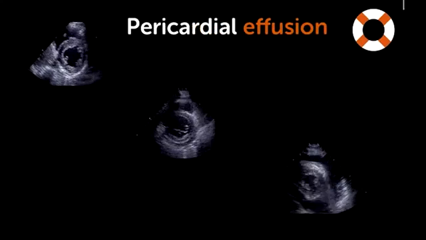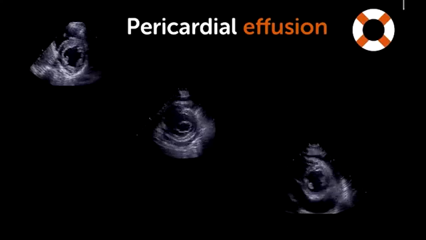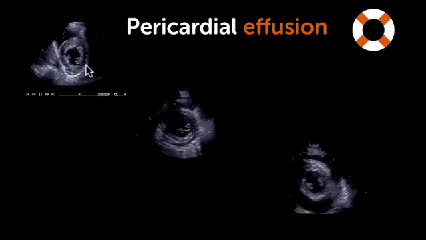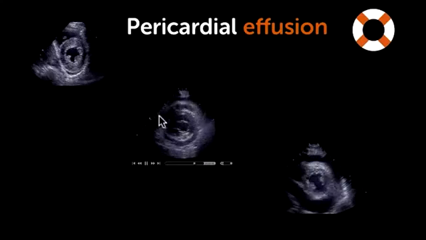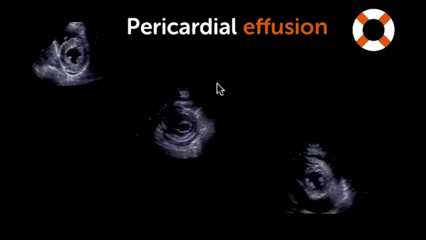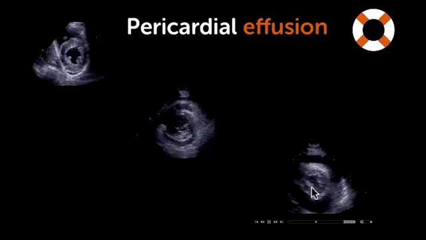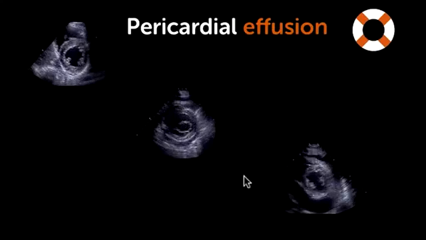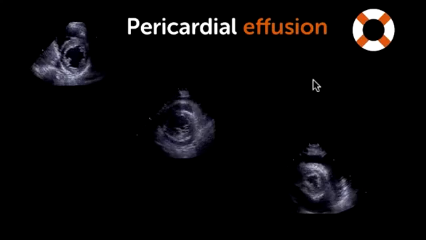But before I talk about tamponade, a few more examples. Small pericardial effusion just located in the inferior region. Bit larger, this pericardial effusion is circumferent. And very large. Note how the heart swings within the fluid-filled sac. We also call this swinging heart.